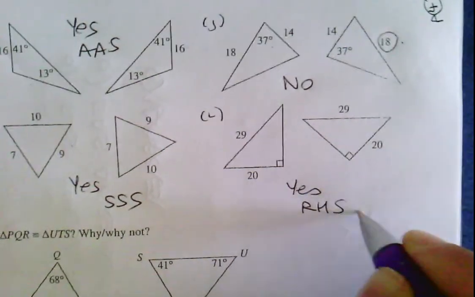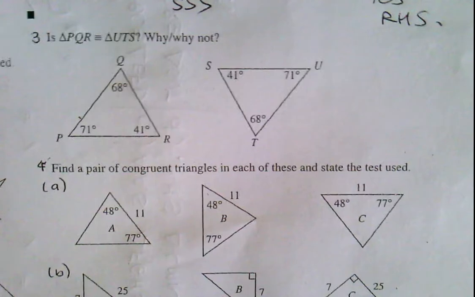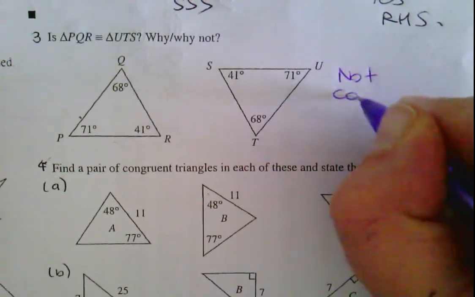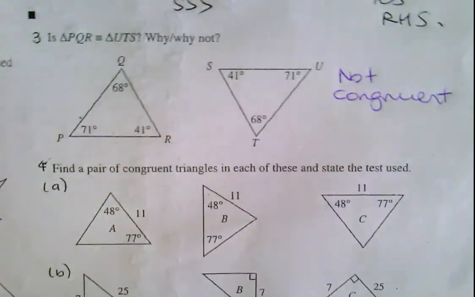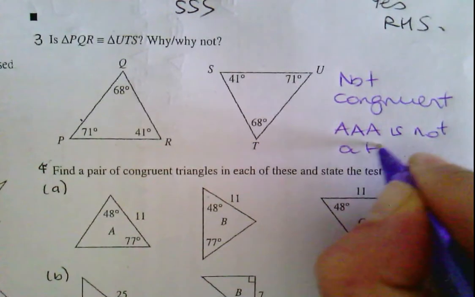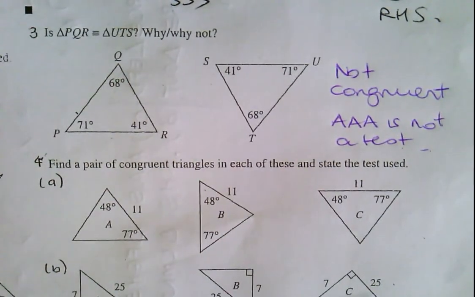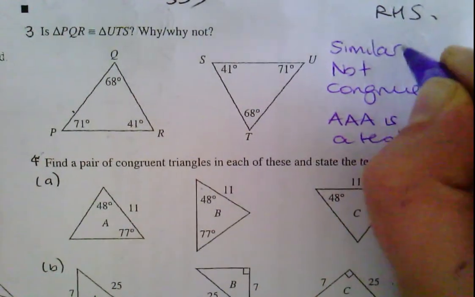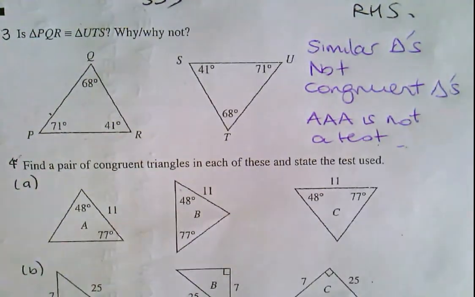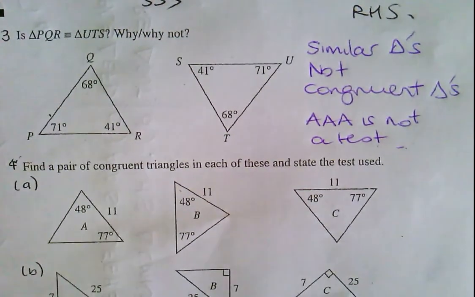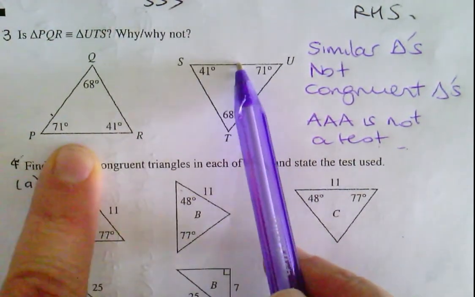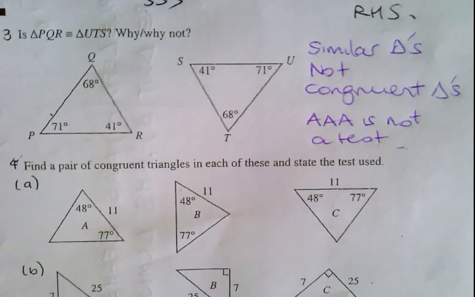Girls, they are not congruent, or they could be, we don't know. It's not enough information because AAA is not a test. One could just be an enlargement of the other. They are similar triangles. They're not congruent triangles. The only way they would be congruent is if you knew, for example, that this side between 71 and 41 was the same as this side length. And then that would be enough information, because you'd have 2 angles and a side. But AAA is not a test for congruency.